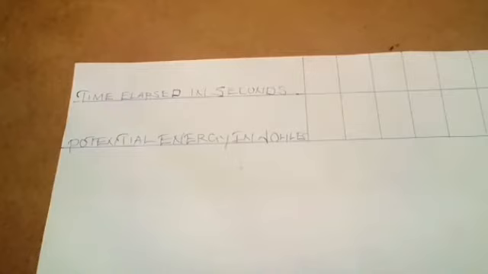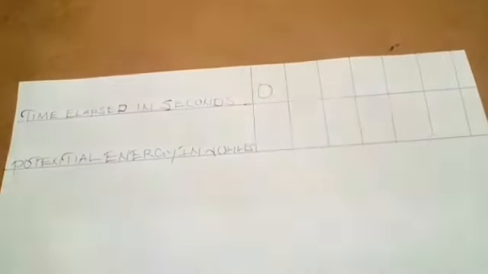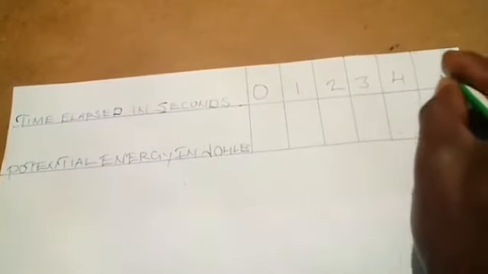Alright, so it's time elapsed in seconds. Then here is the table. Here we have 0, then 1, 2, 3, 4, 5.